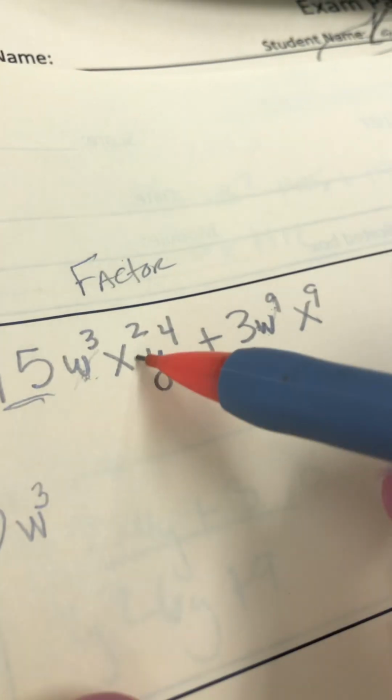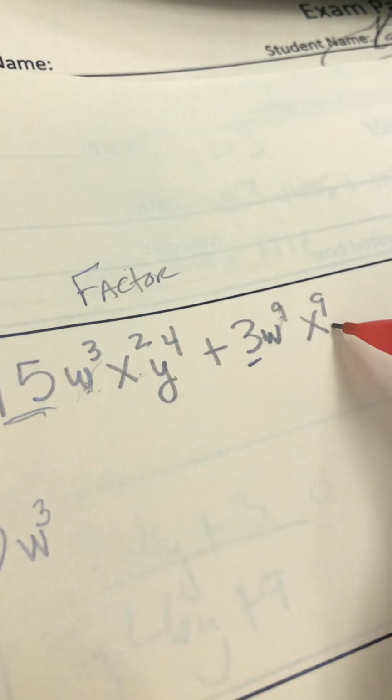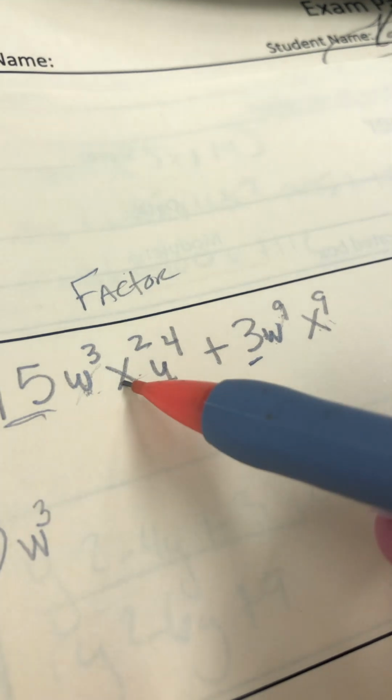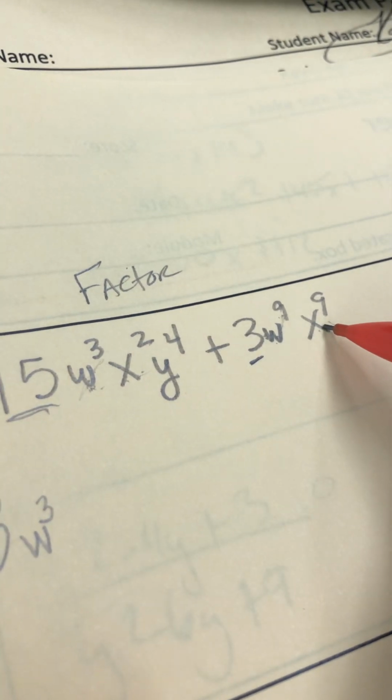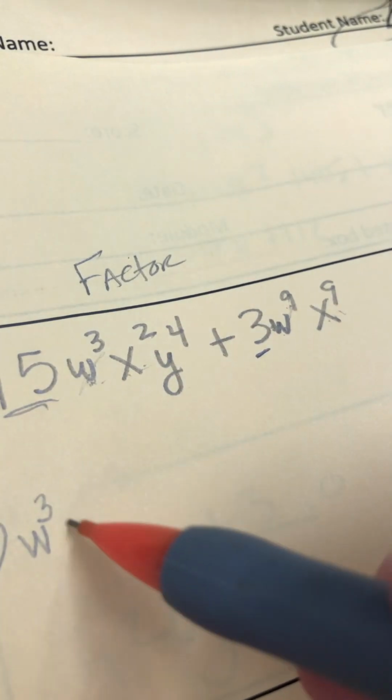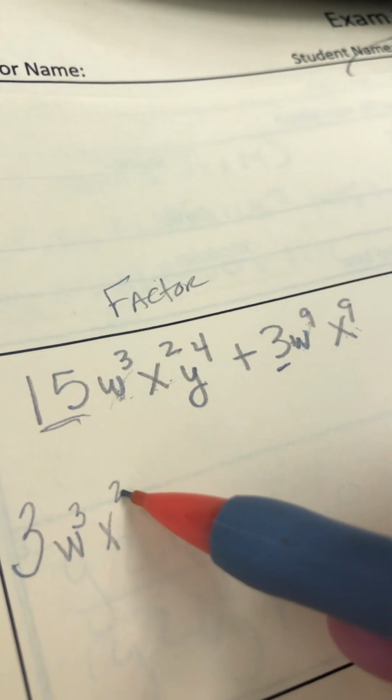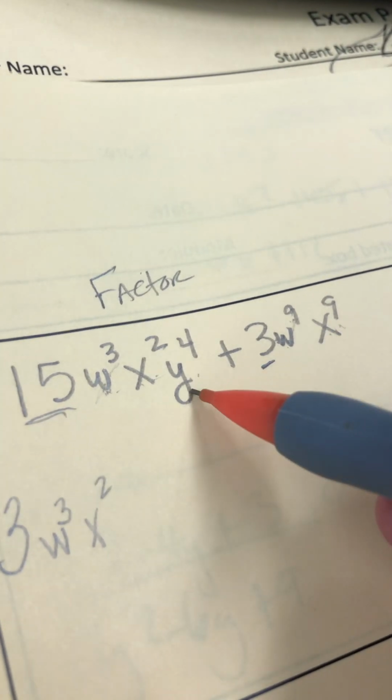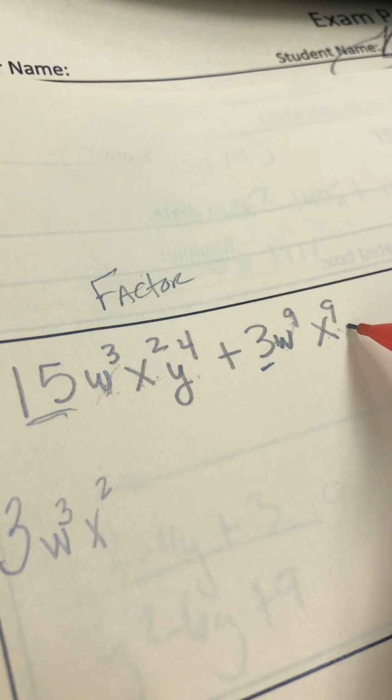Then I look at the X's. Well, the most that I could pull out of both of them at the same time, has to be the same amount, is 2 of them. So I'm going to pull 2 X's out of there. And then they don't both have any Y's in common. This has 4, but this doesn't have any.